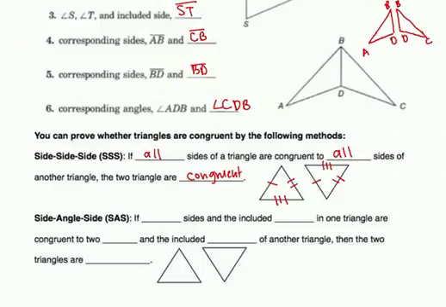Another way that I can prove that two triangles are congruent is through a method called side angle side. This means that I have two sides and the included angle. If two sides and the included angle in one triangle are congruent to two sides and the included angle of another triangle, then I can prove that the two triangles are congruent.